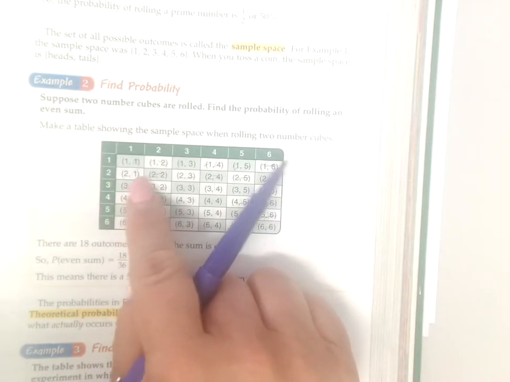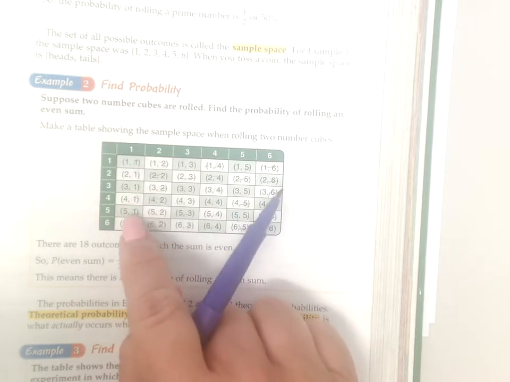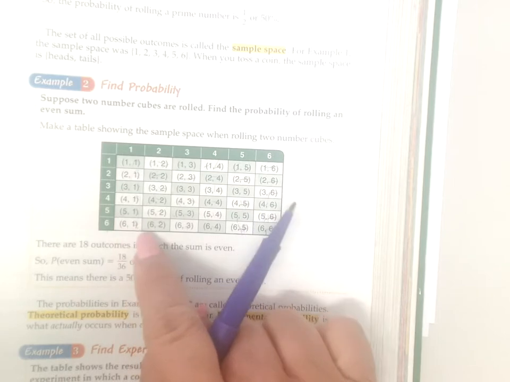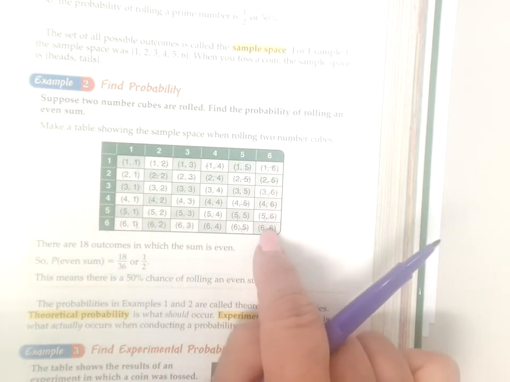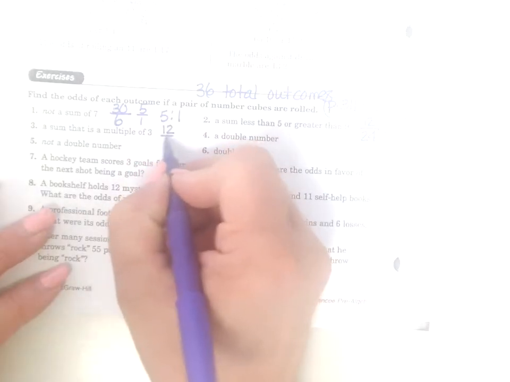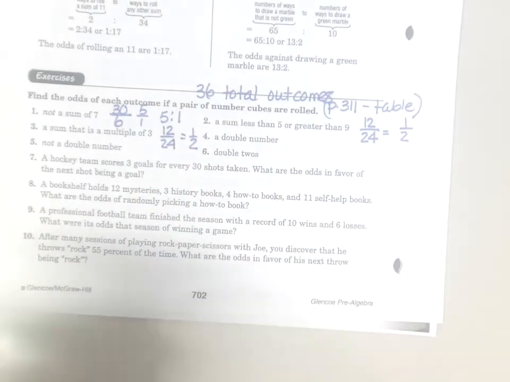So there's 1, 2, no, 3, 4, 5, 6, 7, nope, 8, 9, 10, 11, and 12. So there are 12 ways to get a sum that is a multiple of 3, and 24 that aren't, so that's another 1/2.